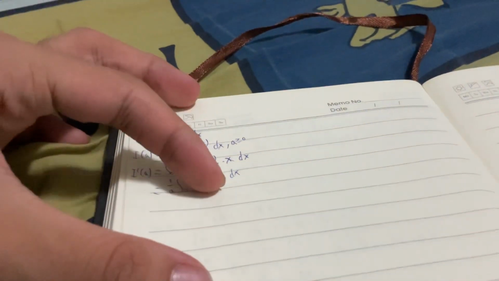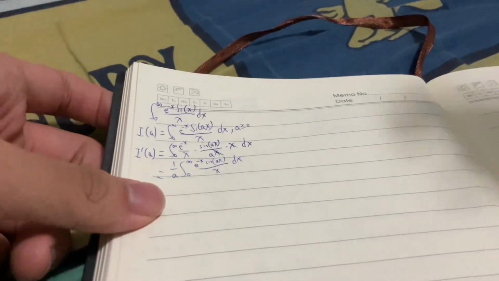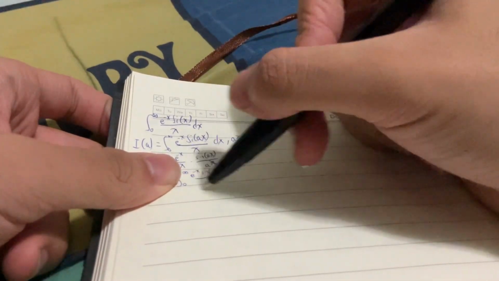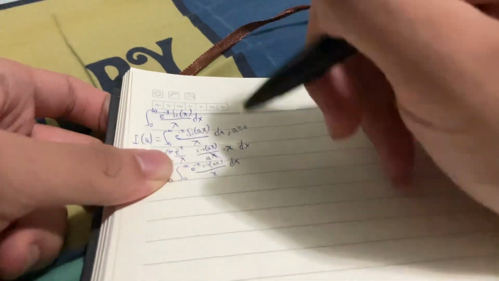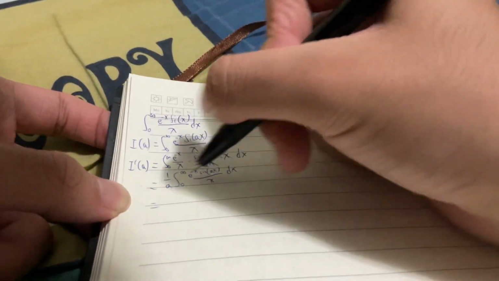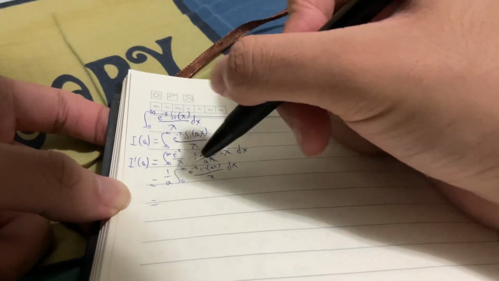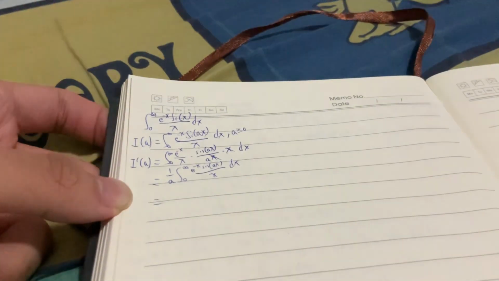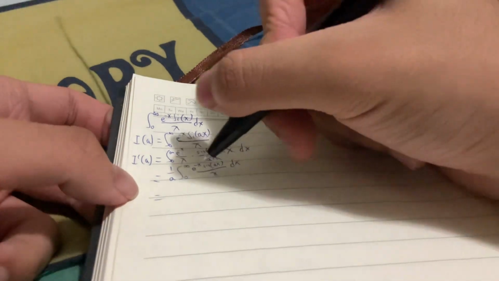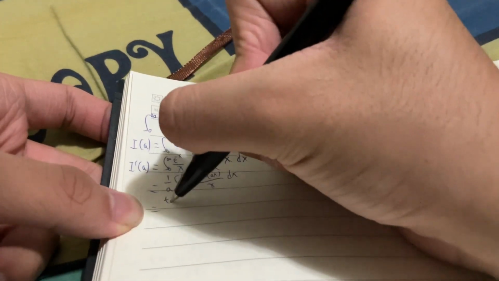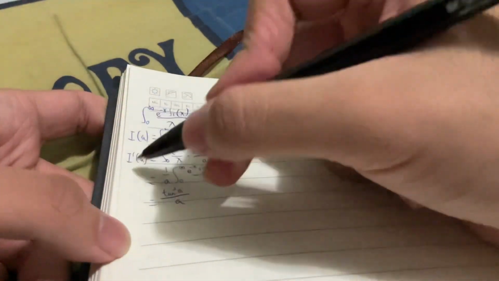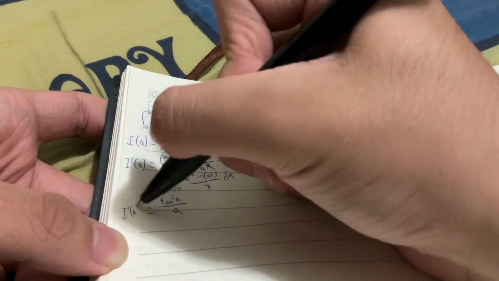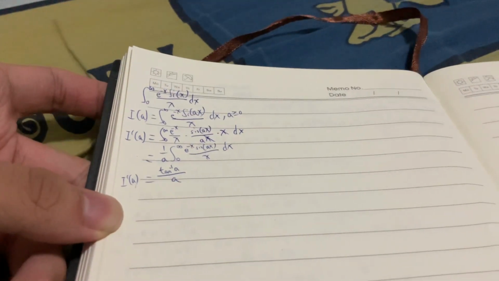So what is this? We have already done this integral in my previous video. You can check it out. Let me tell you, this is just equal to inverse tangent of a. So let me put it here: inverse tangent of a over a. So you get I prime of a equal to inverse tangent of a over a.